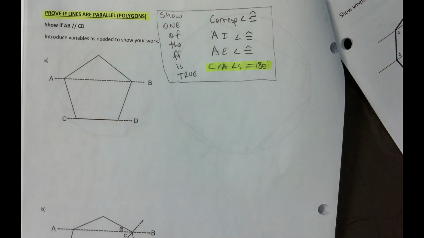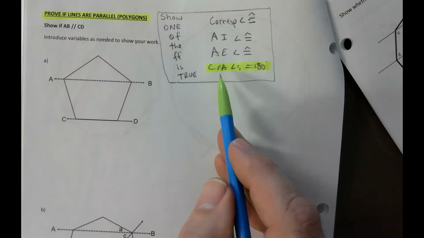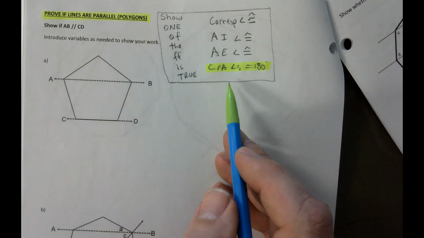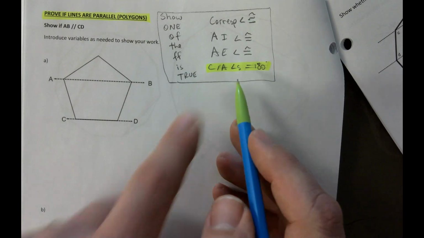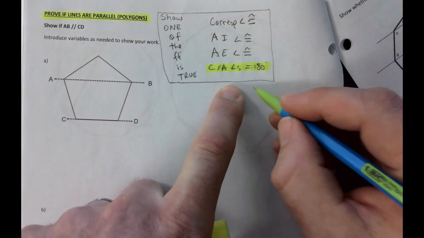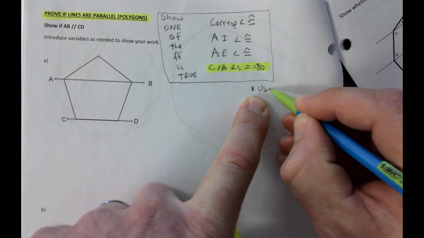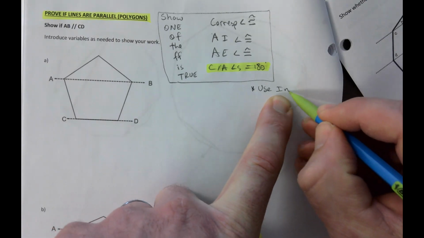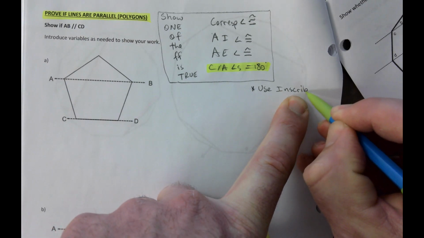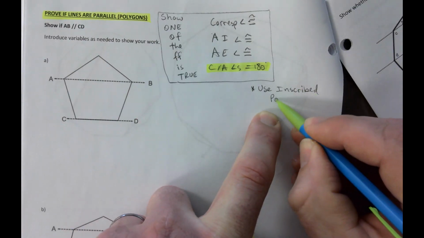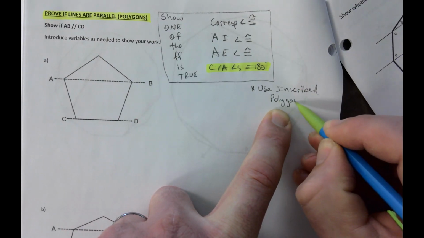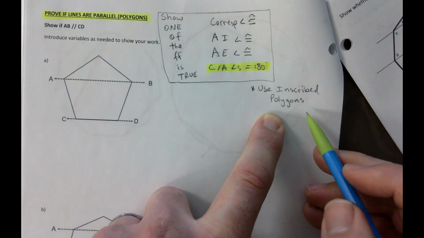That's the one that I use most commonly when it comes to polygons. So I focus on that and also use inscribed polygons. We started this last week, right? If time allows, I'll do one more today, but I'll see. Maybe I'll have to leave it for tomorrow.